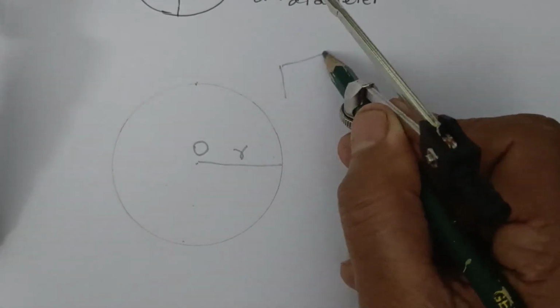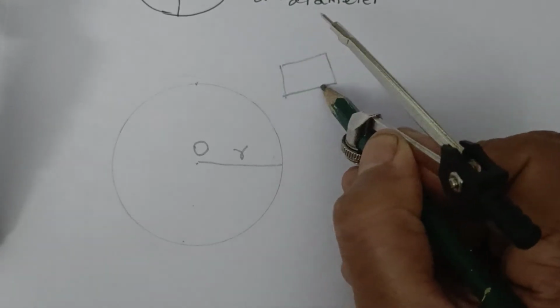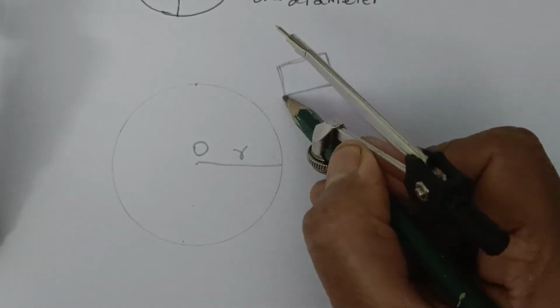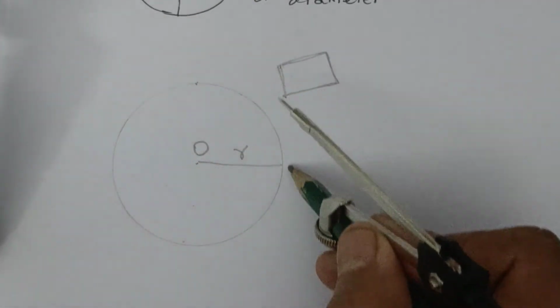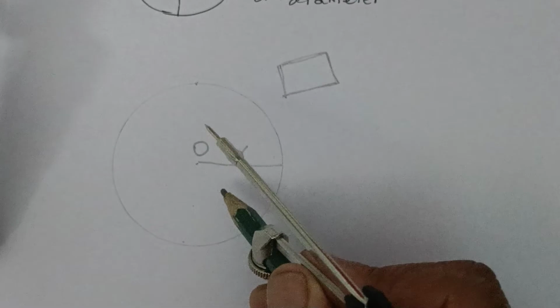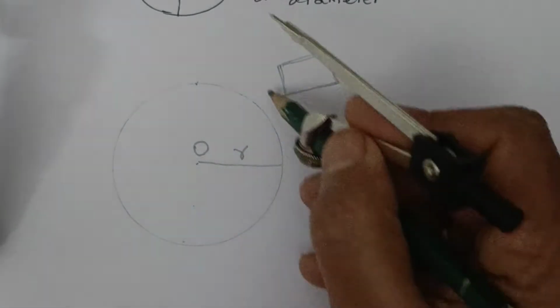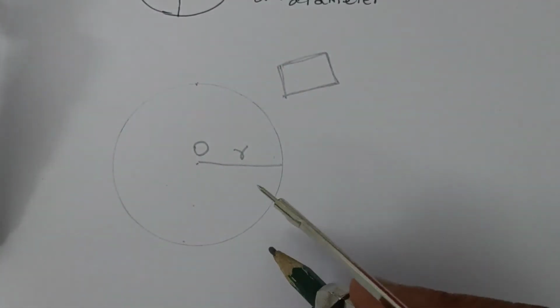In square and rectangle, we call it as a perimeter. The distance along the boundary line is called the perimeter of that figure. In circle, we call that total length along the boundary as the circumference. So this curved line is called the circumference of the circle.